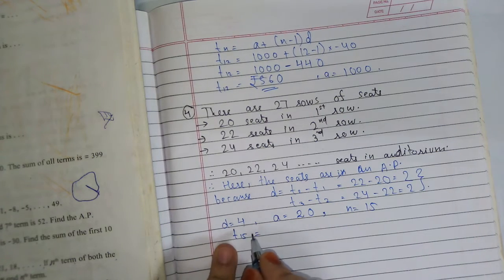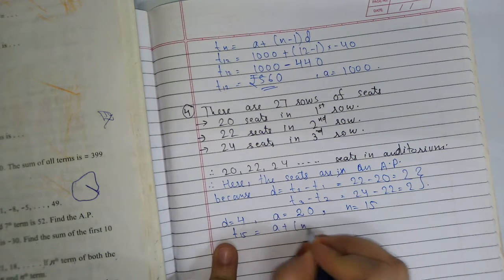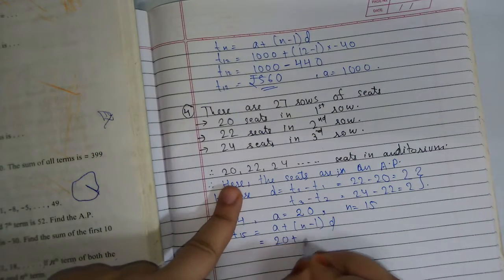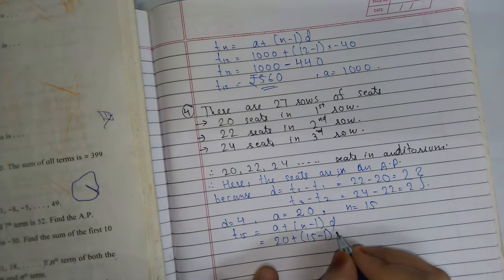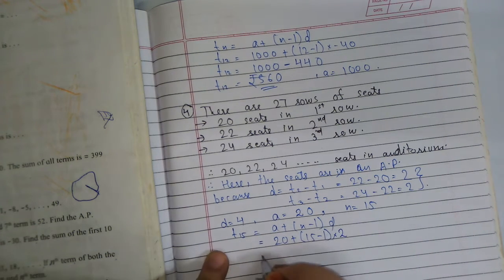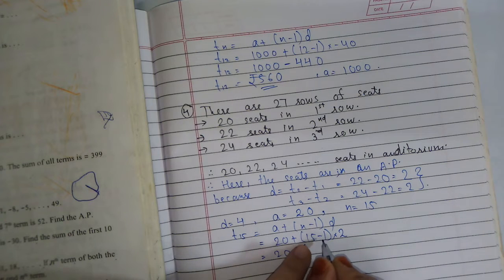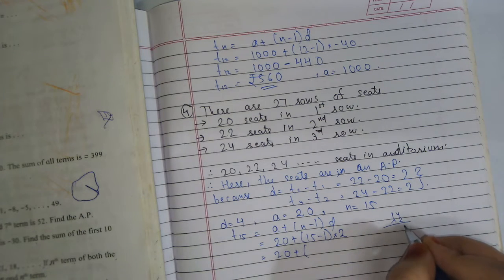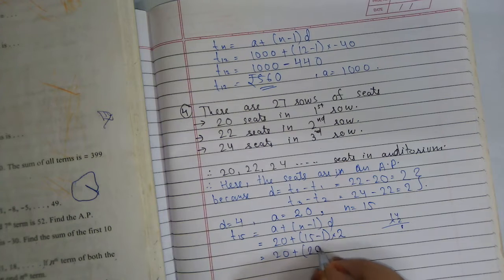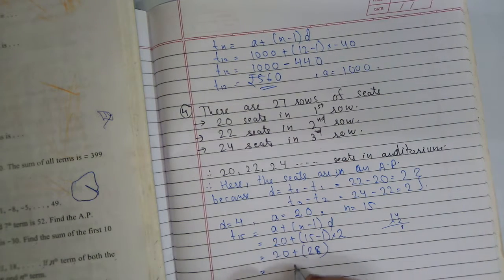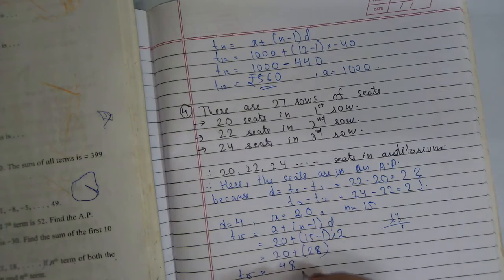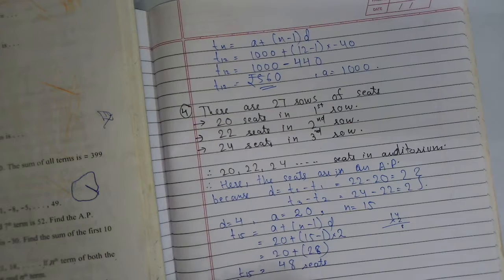So write the formula of Tn, that is T15 is equal to a plus n minus 1 into d. First term is 20 plus n is 15 minus 1 into d. Common difference is 2. So 20 plus 14 times 2, since 15 minus 1 will be 14, and 14 twos are 28. So 20 plus 28 is 48. So the value of T15 is 48, there are 48 seats in the 15th row.